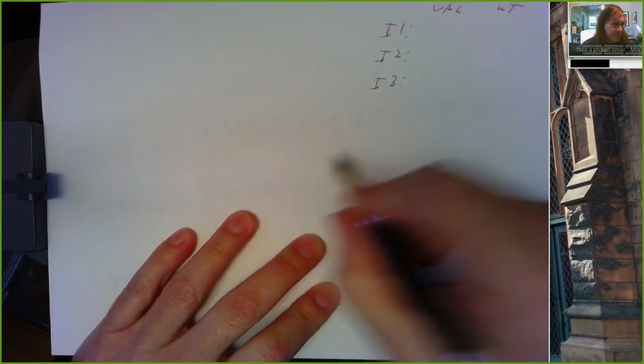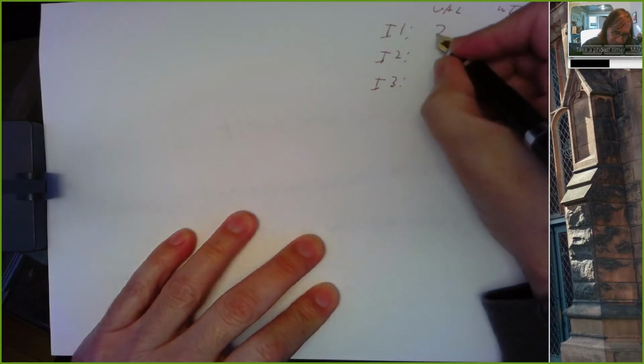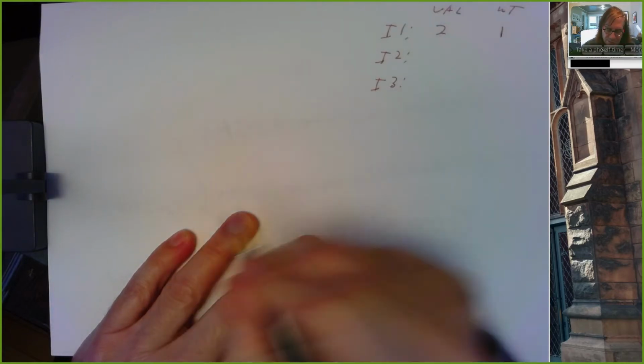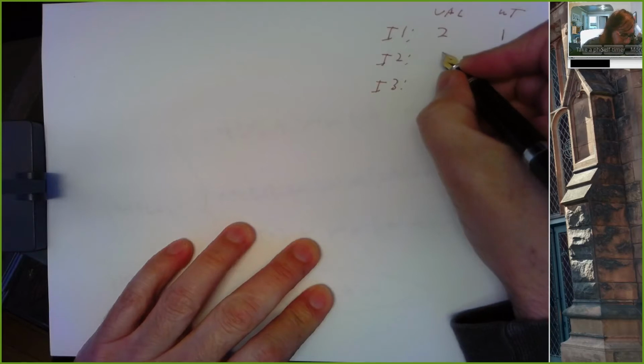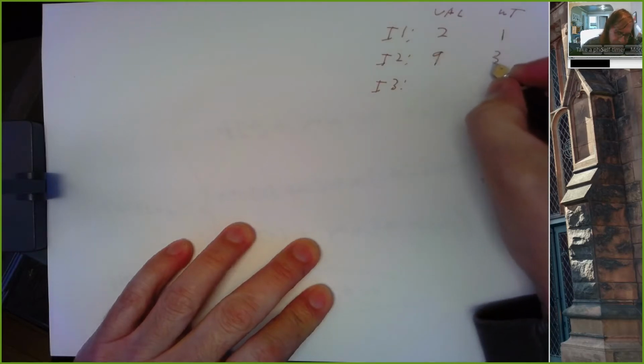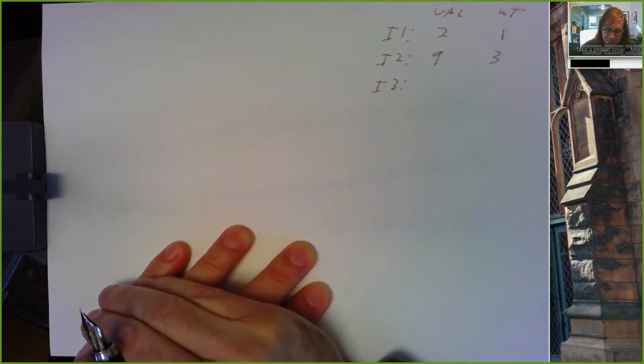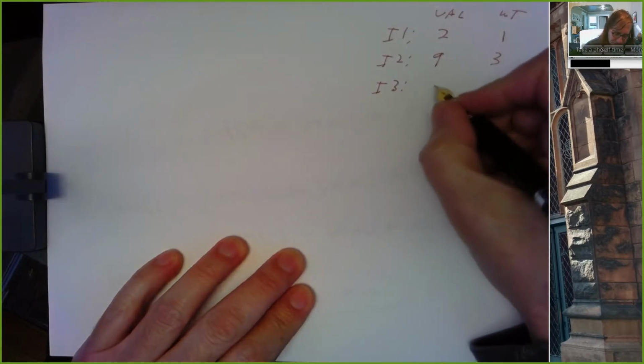And so item 1 will be worth $2 and will weigh 1 ounce, so that's the pencil. Item 2 will cost $9 and weigh 3 ounces, and that's the expensive candy bar. And item 3 will be worth $13 and weigh 4 ounces, and that's the fancy notebook.